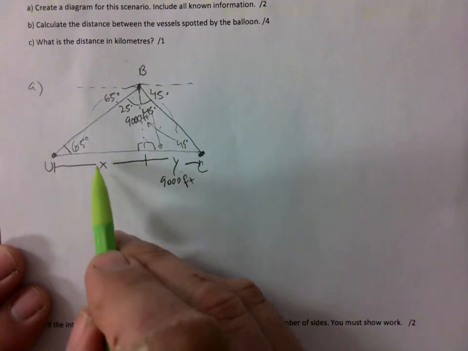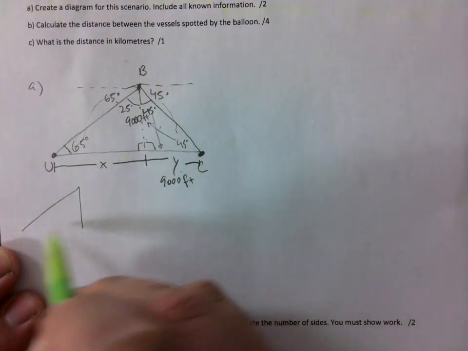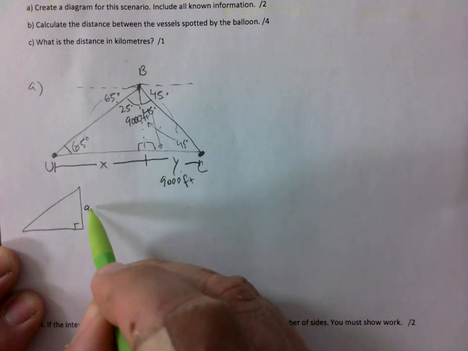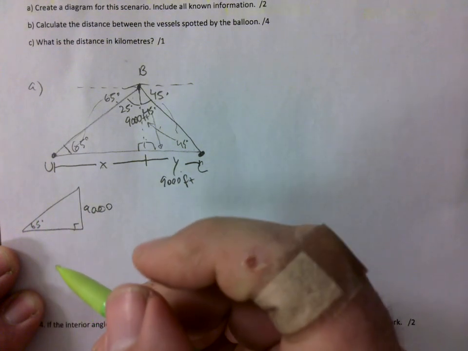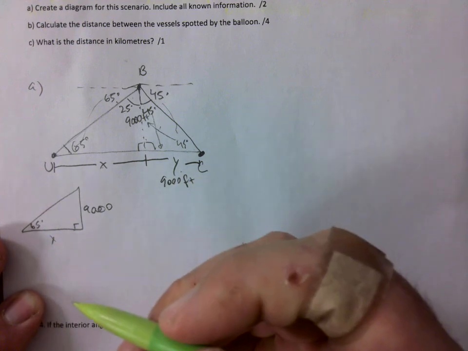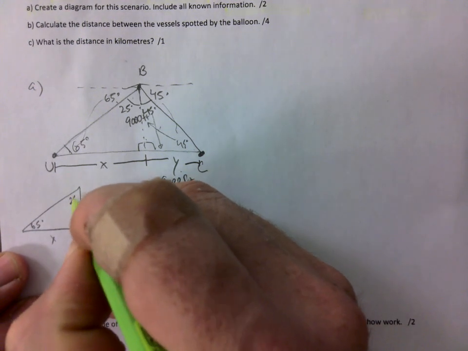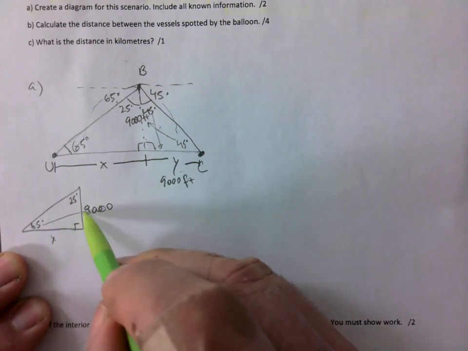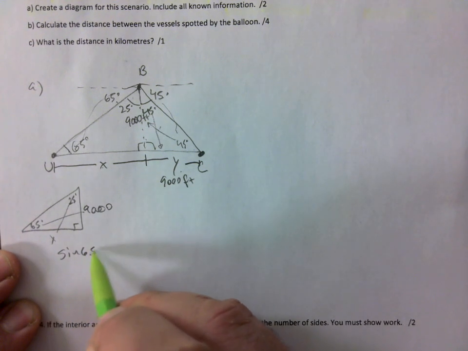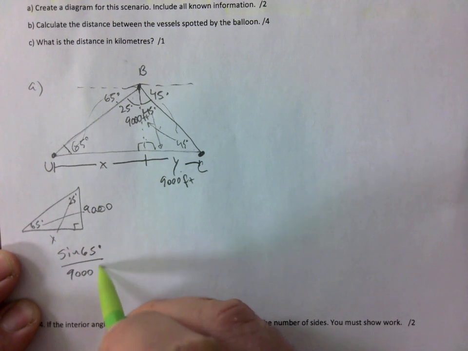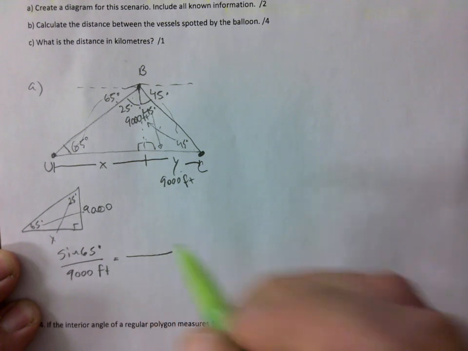All right, so I'm going to focus on x here. So we've got 9,000 here. You've got 65 there. What else do I have? I want this one, and I know this is 25 up here. Perfect. We've got a pair, and that will get you that. Sorry that I'm going a little fast here, but I realized that you're already done.